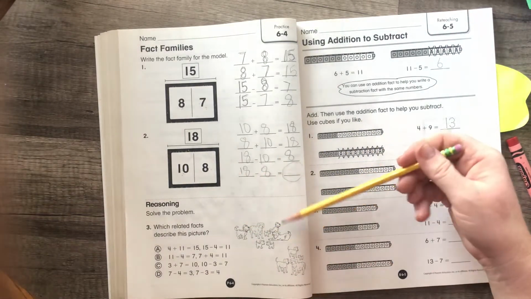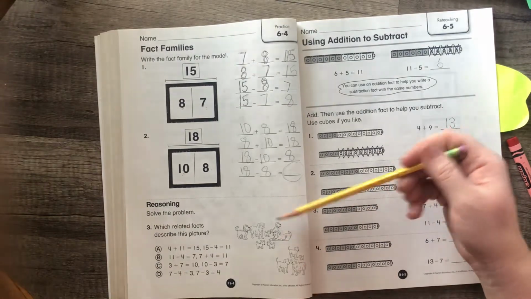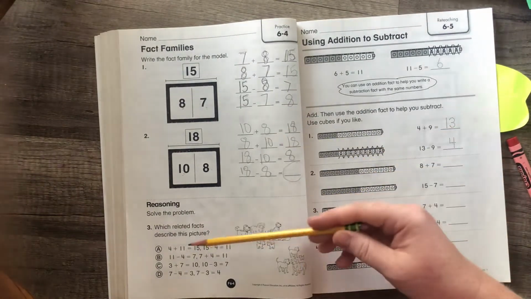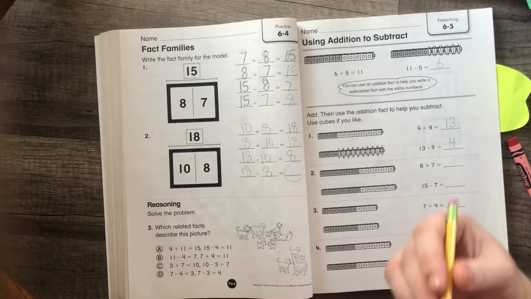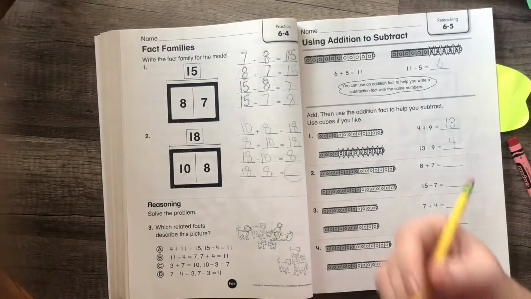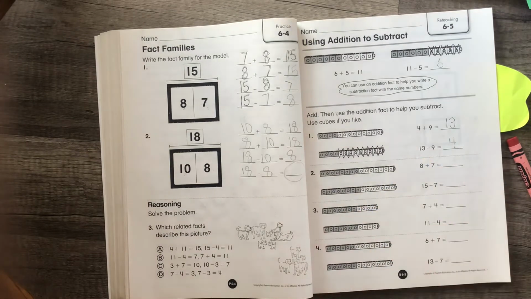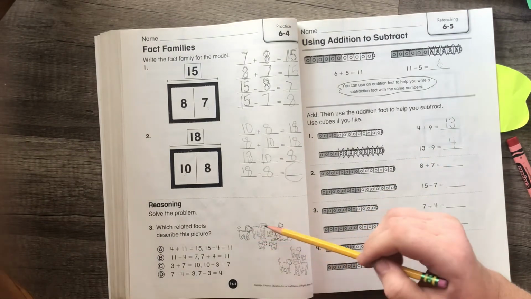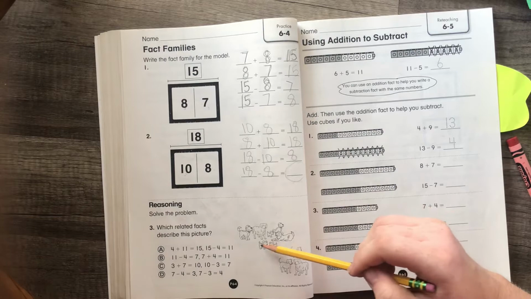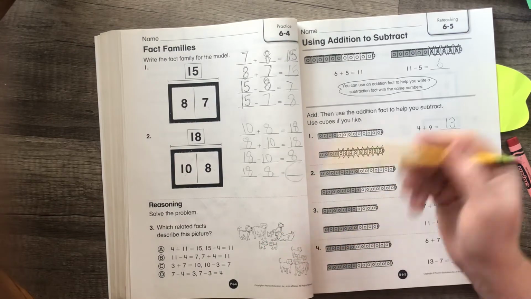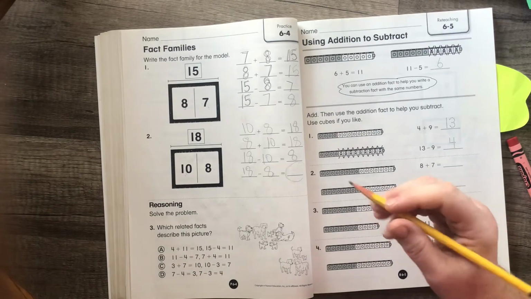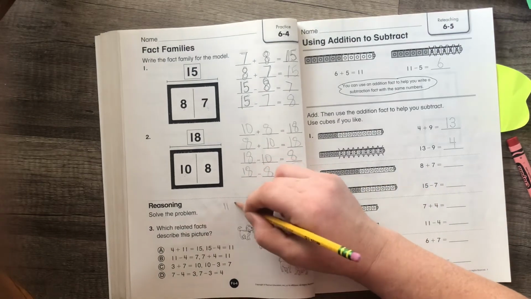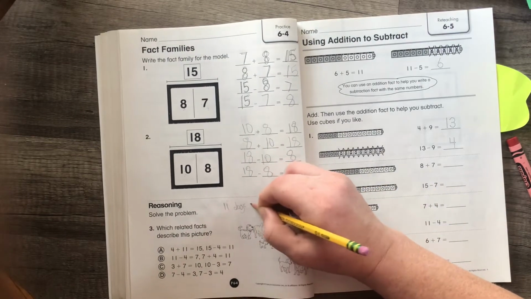Okay, so which related facts describe this picture? Well, we have a whole set of numbers here. So what I'm thinking we should do is we should count all the dogs and see what we can come up with. 1, 2, 3, 4, 5, 6, 7, 8, 9, 10, 11. So there's 11 dogs in all. Okay, that's what I know.